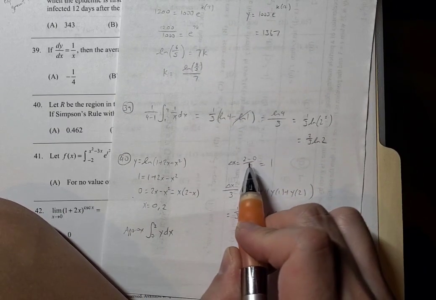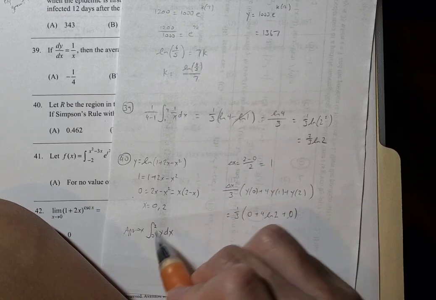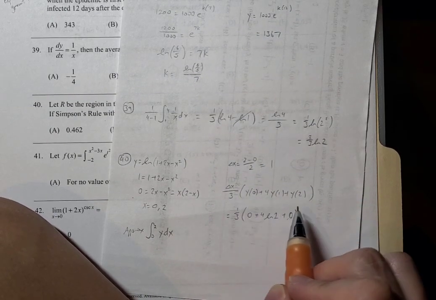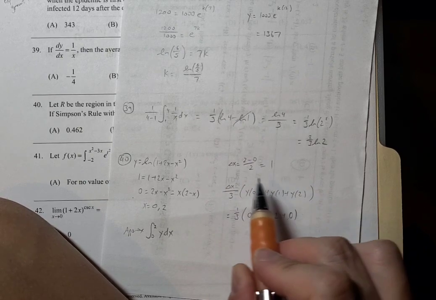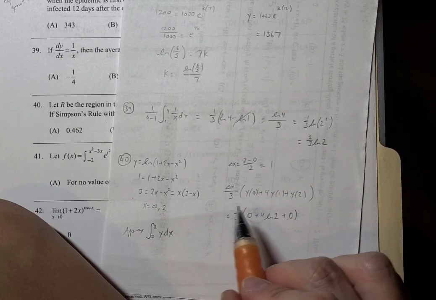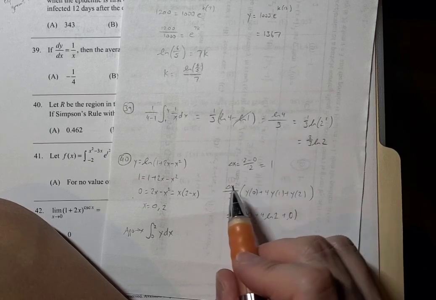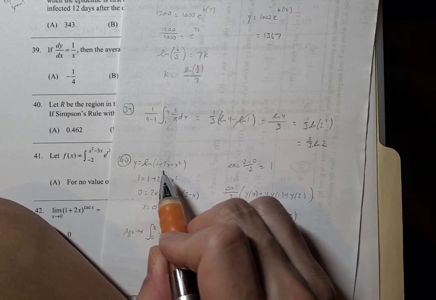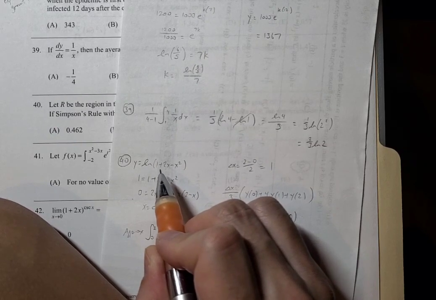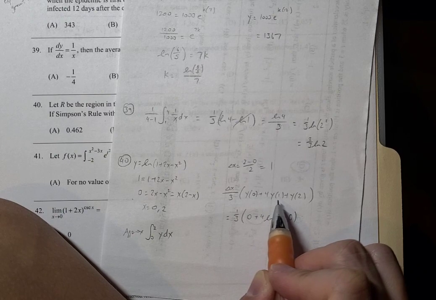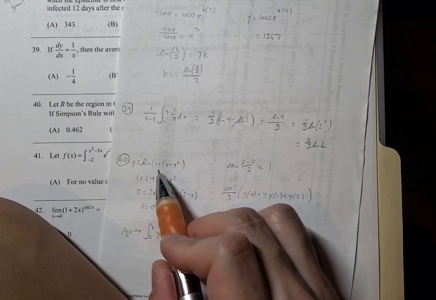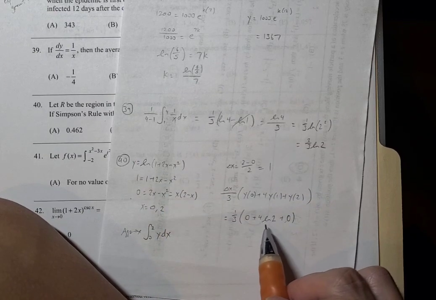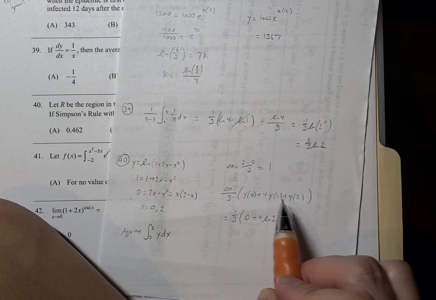So delta x is b minus a over n, which is 1. So this is the formula for Simpson's method, if you remember this. So delta x is 1, so 1/3 times y of 0, so plug in 0. That's ln of 1, which is 0. What's y of 1? We plug in 1. So that's 1 plus 2, that's 3, minus 1, that's 2. So ln of 2. So 4 times ln 2, that 4 comes from Simpson's rule.